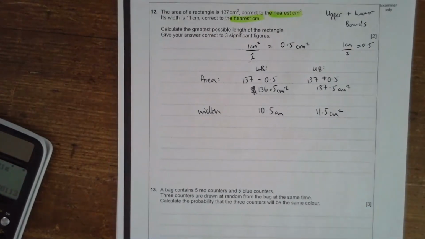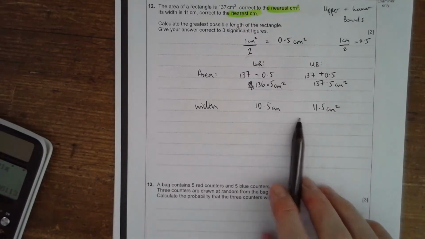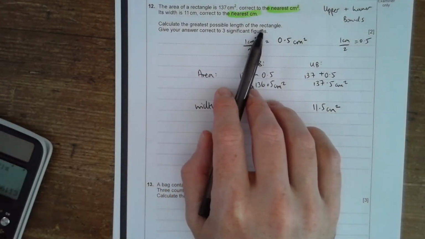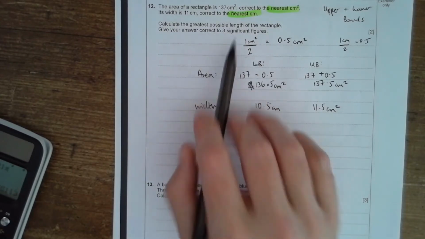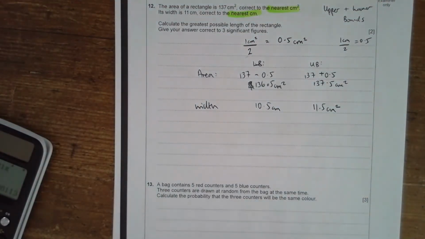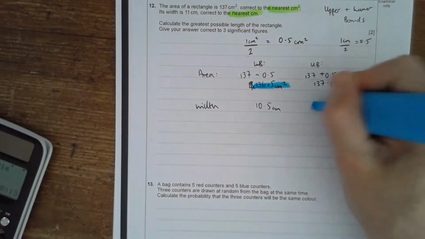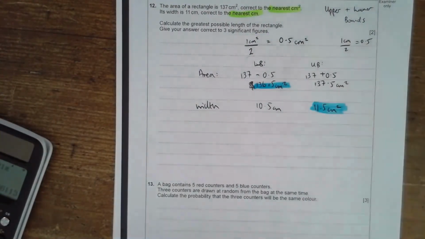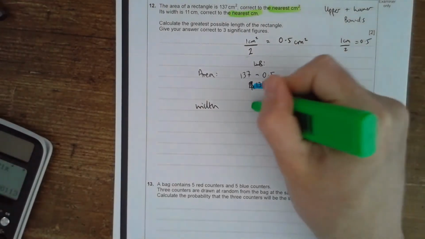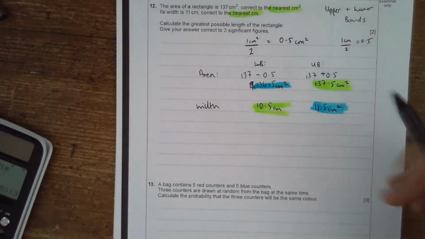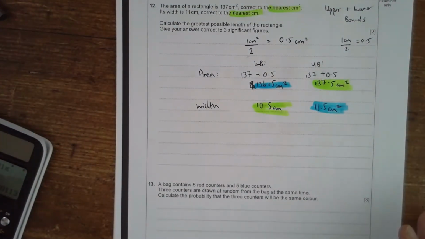Now, in terms of what they've asked me, they said calculate the greatest possible length of the rectangle. You can either use a bit of logic, that's what I'm going to do first, but we can go about it in a slightly different way. What you tend to do is you tend to work with opposites. So it'll either be that answer and that answer working together, or that answer and that answer working together. So if in doubt, try and work with the opposites. It doesn't always work, but it's not a bad trick to use if you're getting stuck.